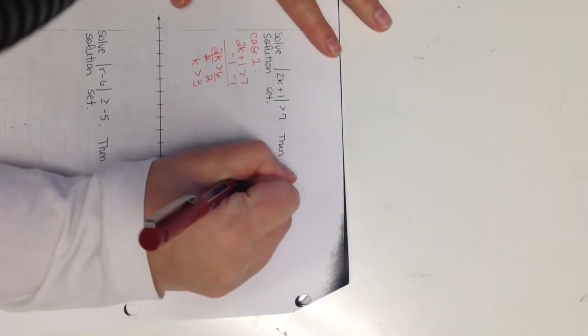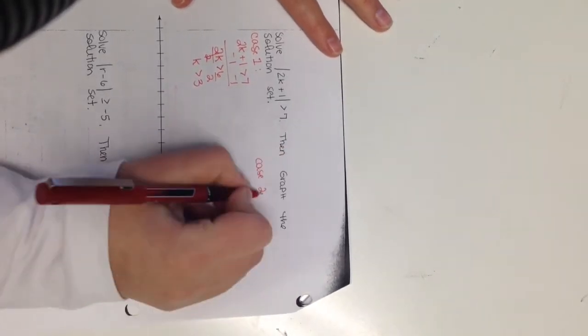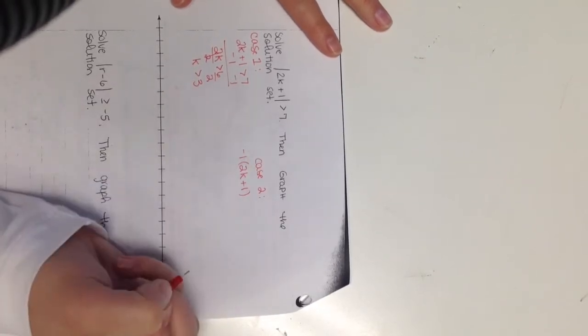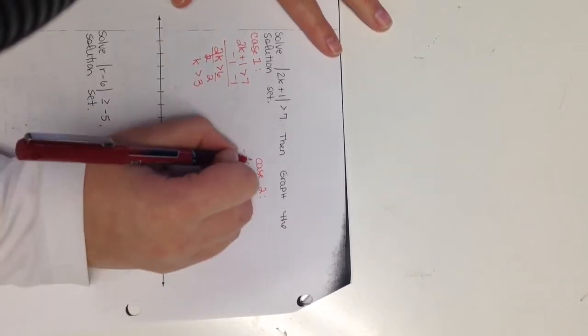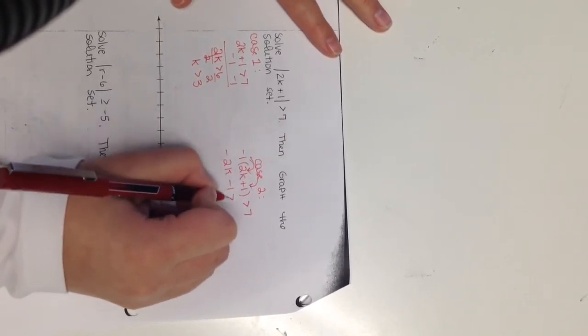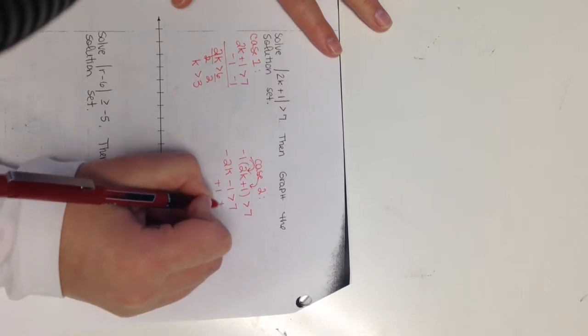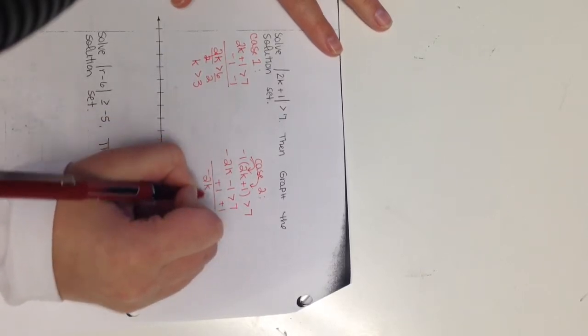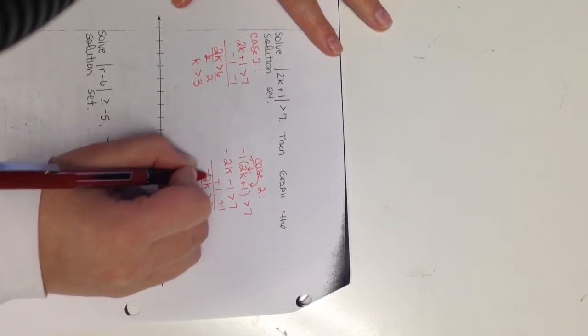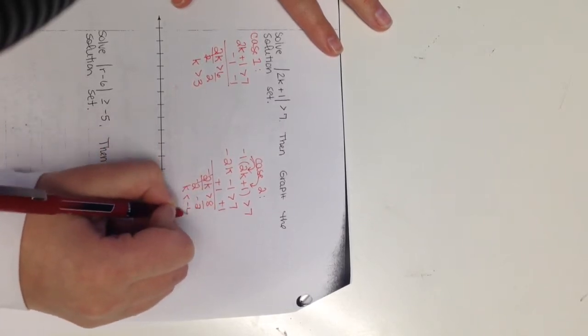Alright, then I have case 2, which is our negative. So I take that 2k plus 1 and put a negative 1 on the outside of it, greater than 7. Distribute the negative 1. Negative 2k minus 1 is greater than 7. Add the 1. Negative 2k is greater than 8. Divide by a negative 2 gives me k is less than negative 4.